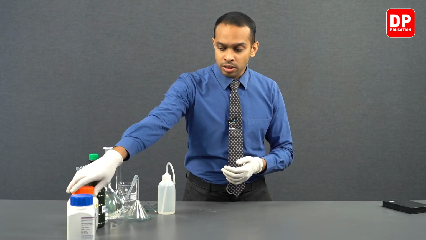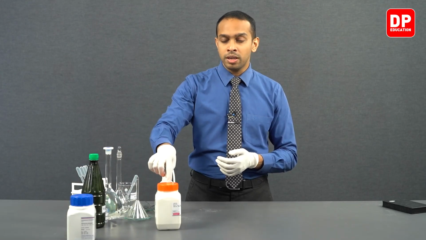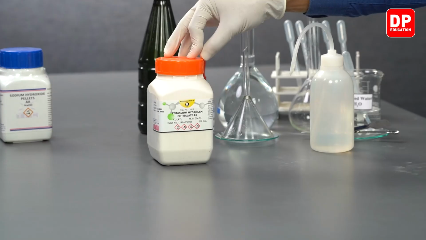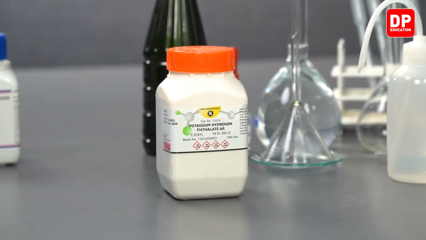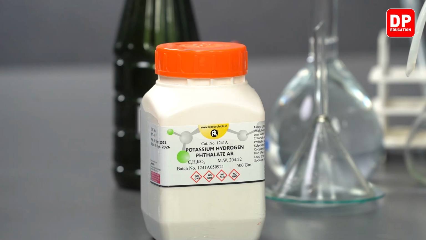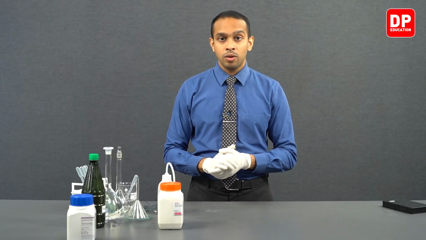The potassium hydrogen thalate that we have over here has an assay of 99.5%. So we have obtained it with a really high percentage of purity. It is non-hygroscopic. It is very soluble in water. It is non-toxic, and it has a high molecular weight. The hydrogen potassium thalate has a high molecular mass or molar mass.